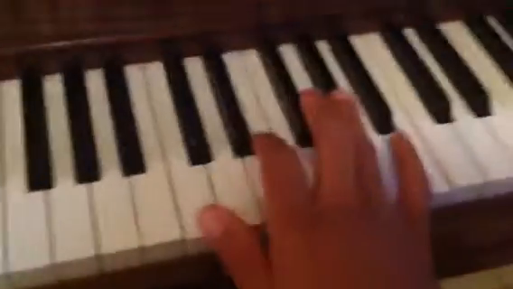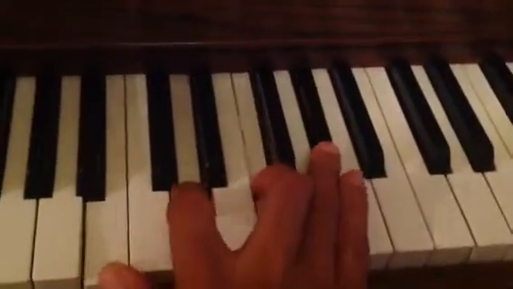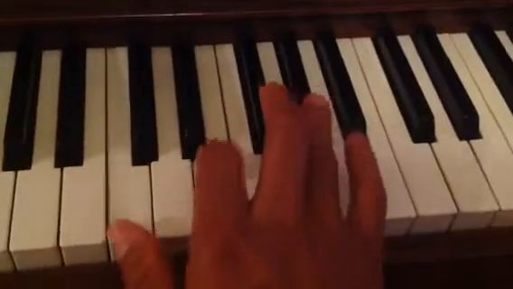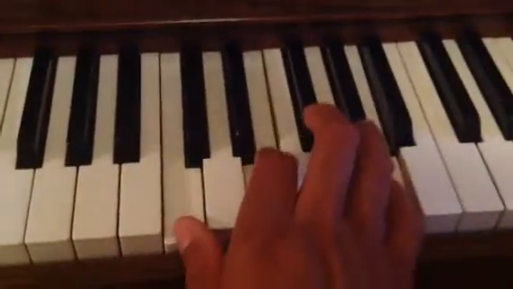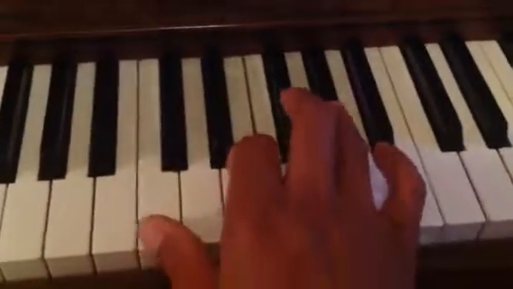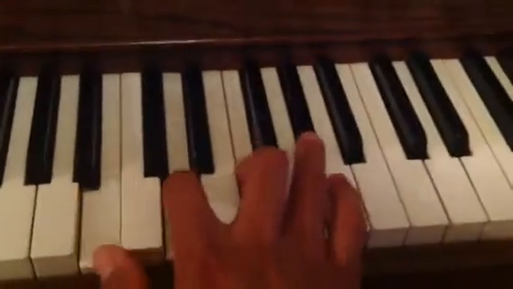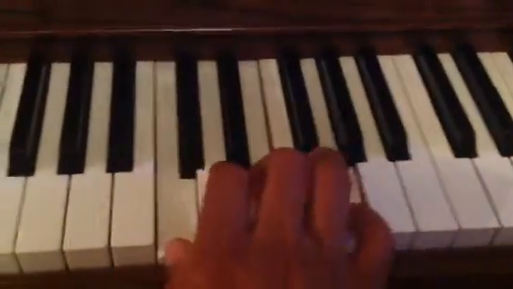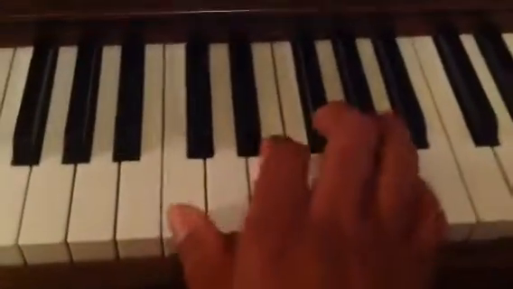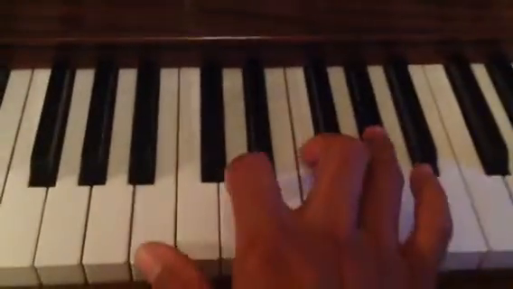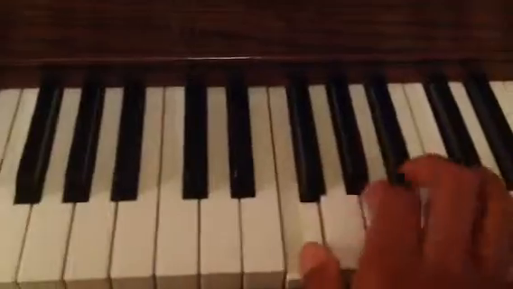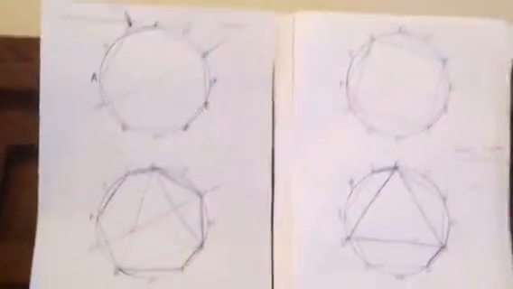So here's the diminished right here, and then here's the augmented. Here's the major, here's the minor, here's the augmented, and here's diminished. Back to major, minor, augmented, diminished, major. And we've just made a song with all the basic chord varieties within the scale.